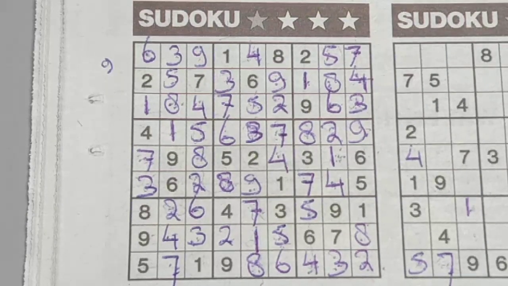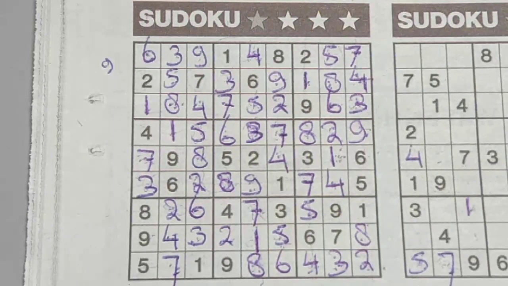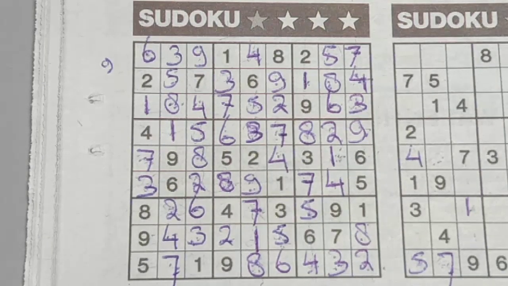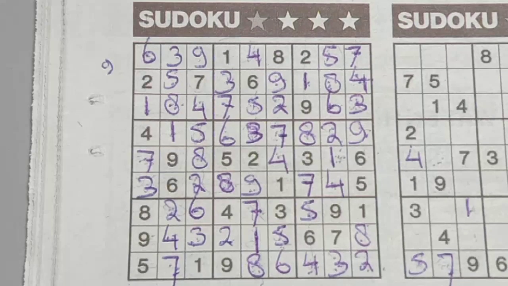Yes, these 3 numbers in the middle row. The missing numbers here are the 2, the 5, and the 8. I see here 5, no 5 there. Here also 5, no 5 there. 1 box left for the 5 should be here.